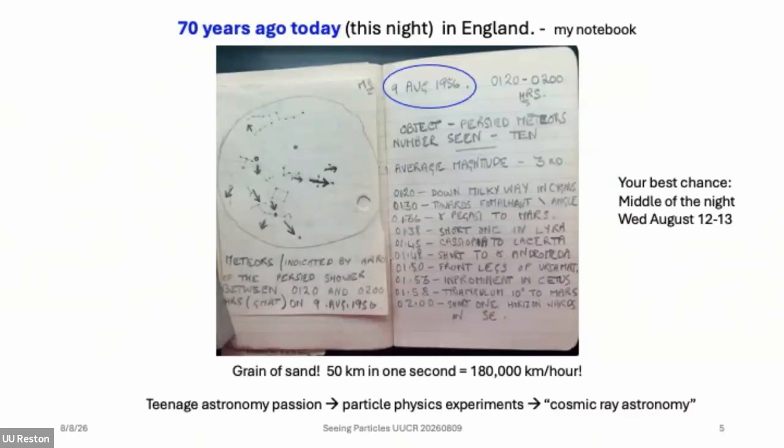And you see they are indeed all coming out from a particular point in the constellation of Perseus. Now, these grains of sand are traveling at about 180,000 kilometers an hour, which you can calculate in your head if you realize that they're 50 kilometers up and they go across in a second. So they're really fast, and their speed is heating up the atmosphere and making it glow.